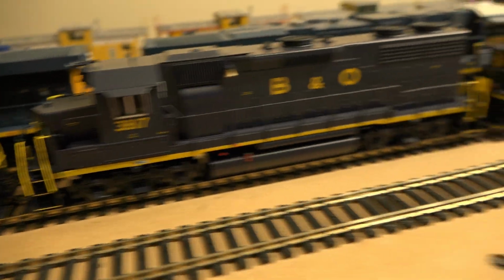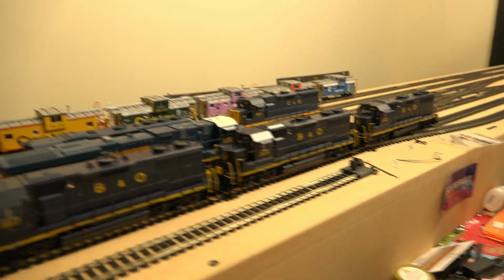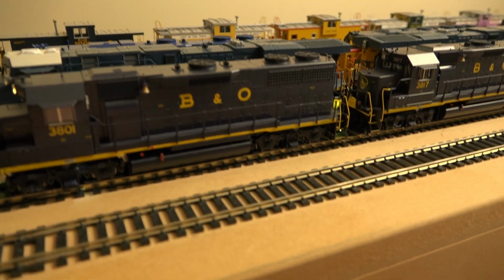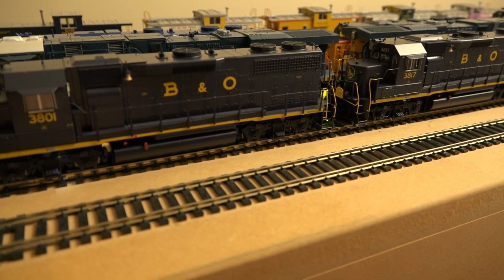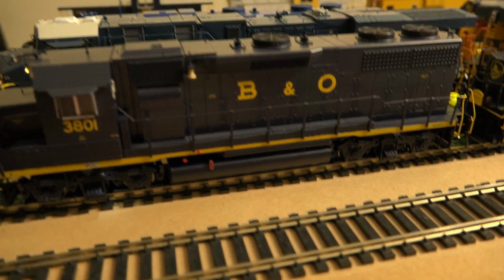It doesn't make sense for ground lights and step lights to come on every engine, right? That's why on those mid engines and the trailing end unit, I've programmed it so they don't come on. It's just not needed.